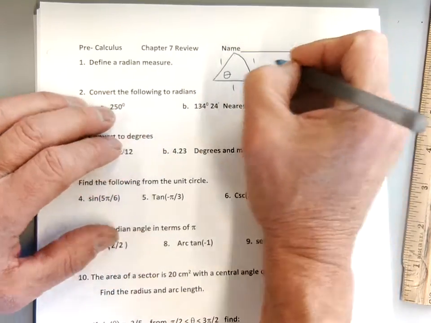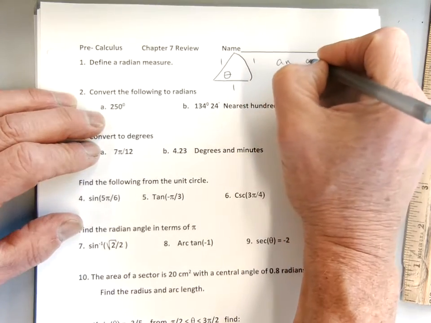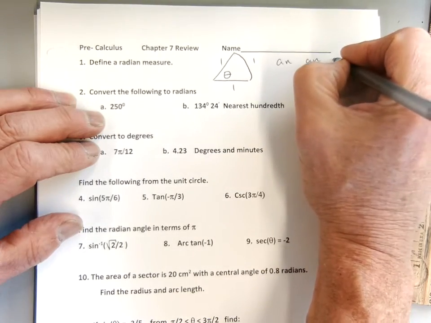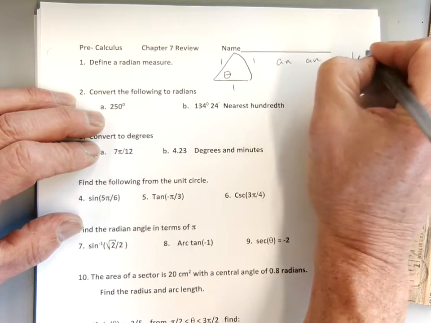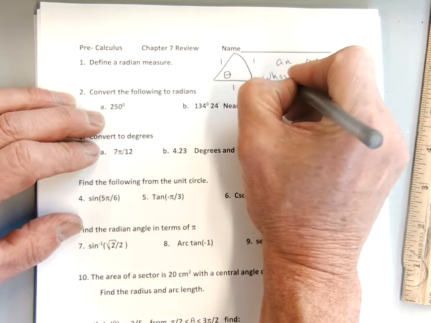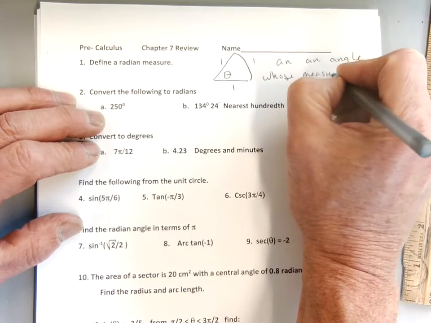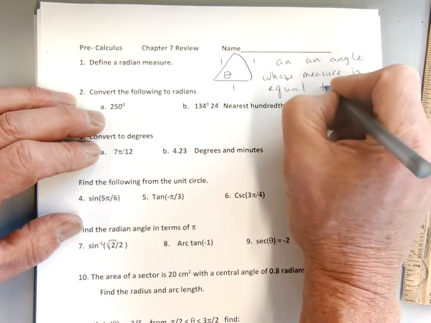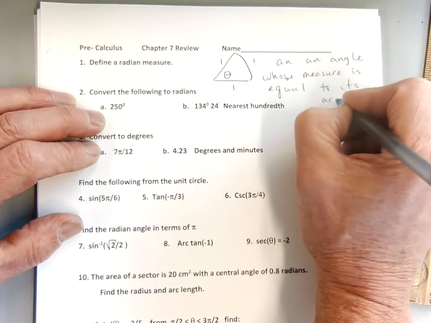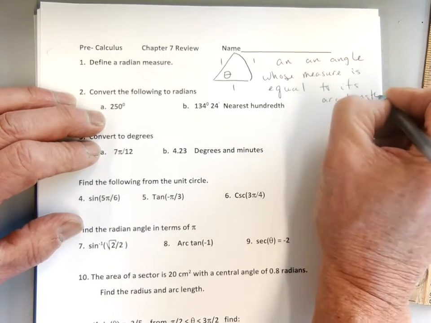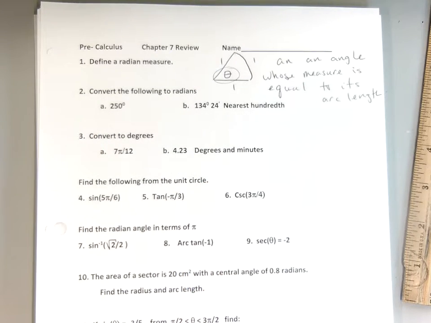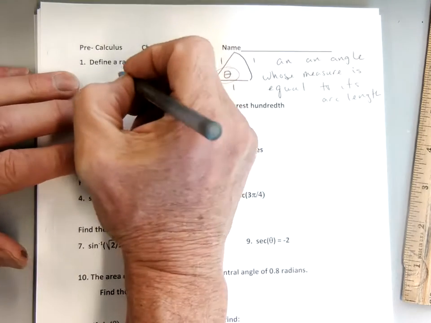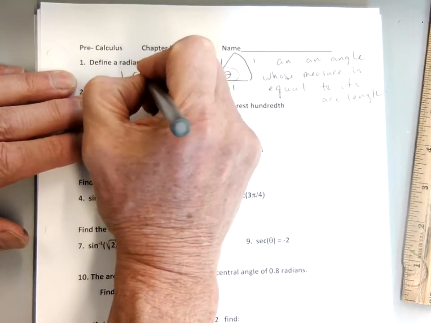so theta is an angle, an angle whose measure is equal to its arc length. So this angle is 1 radian. It is an angle though. A radian is an angle that equals, and that's 1 radian right there. What we have is a picture of 1 radian.